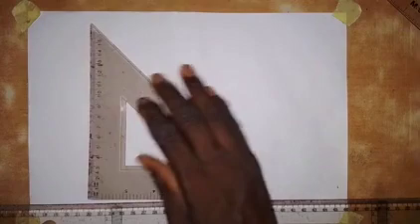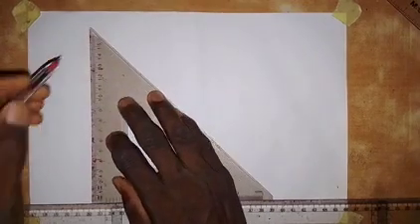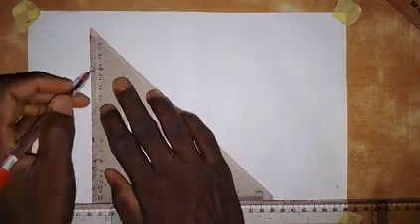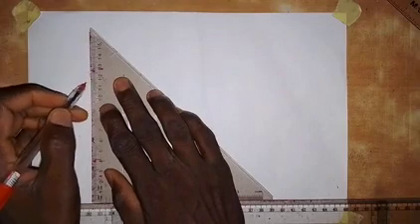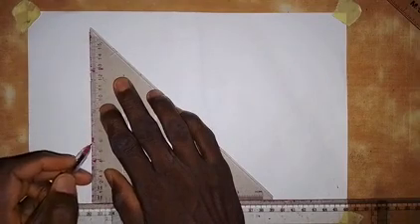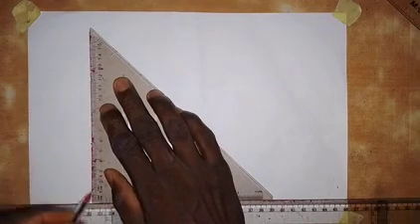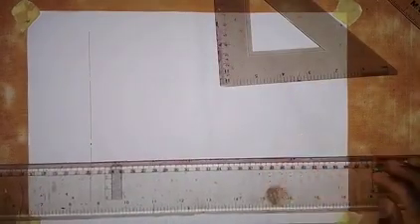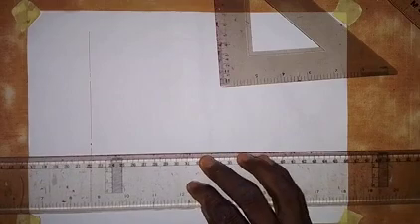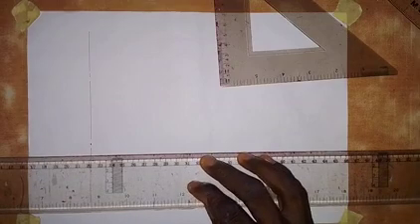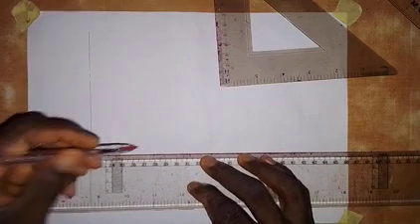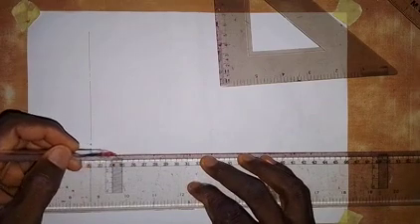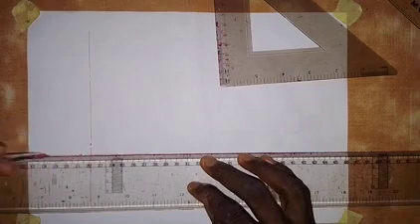Now, what I'm going to do first is to draw a vertical center line like this. Then I'm going to draw a horizontal center line in this direction.